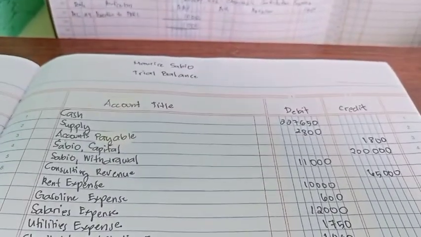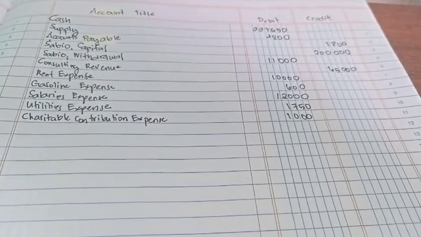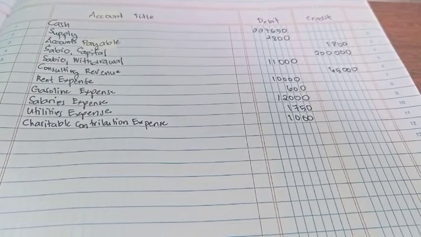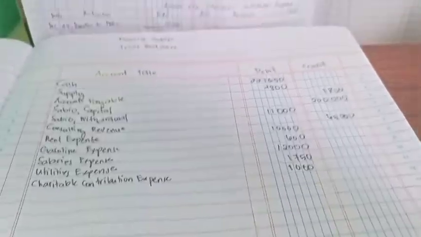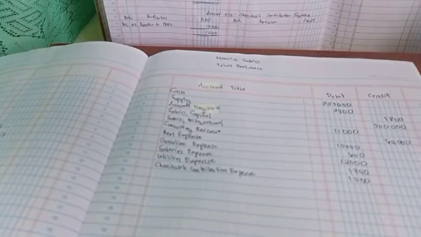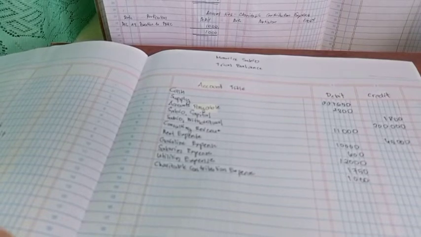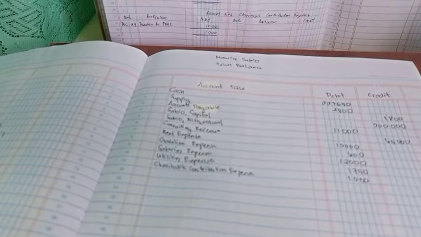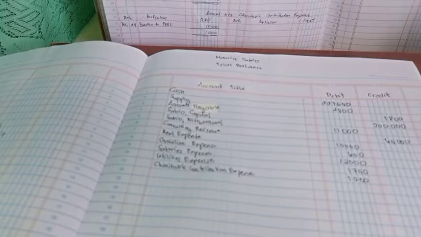So, the next na ating gagawin is ito-total natin ang mga amounts for the debit and the credit side. For the debit side, add natin 227,650 plus 2,800 plus 11,000 plus 10,000 plus 600 plus 12,000 plus 1,750 and 1,000.